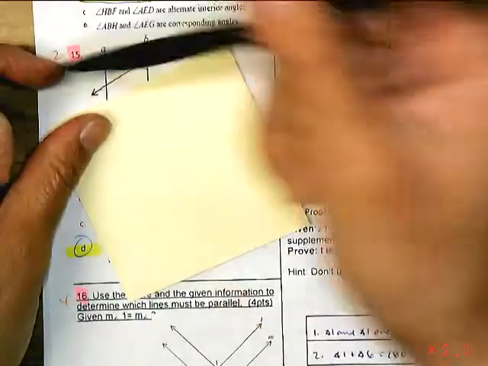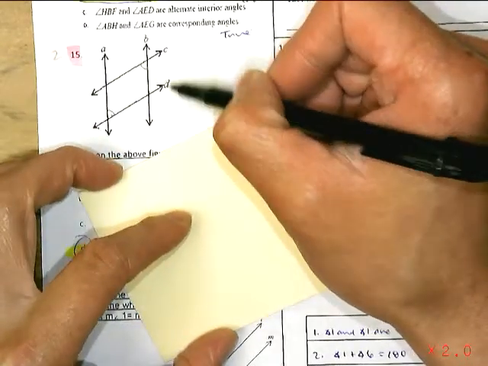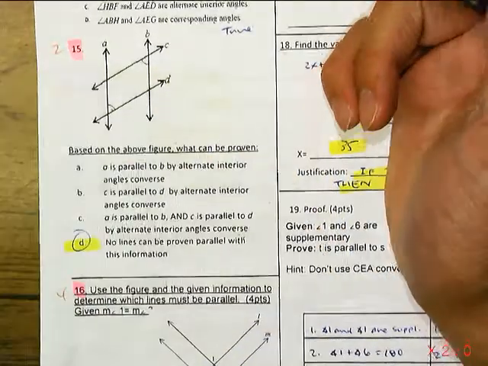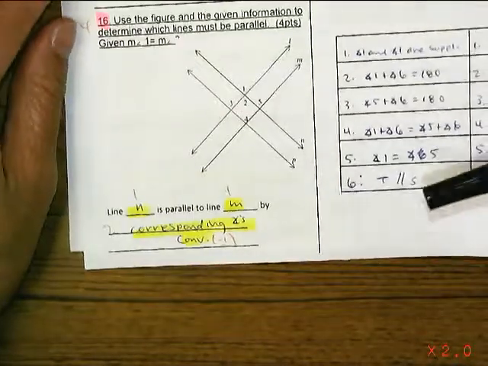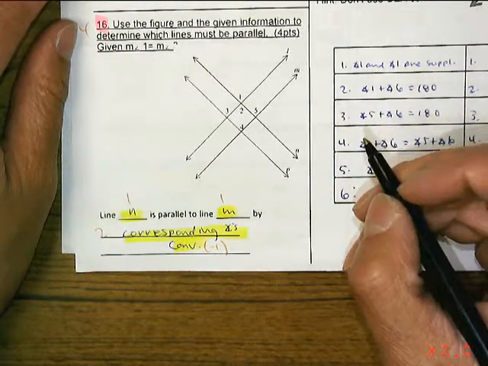So because you don't have any of these angle measures relating to just two lines and a transversal, you can't prove any of the lines are parallel. Question number 16. Use this figure and the given information to determine which lines must be parallel.